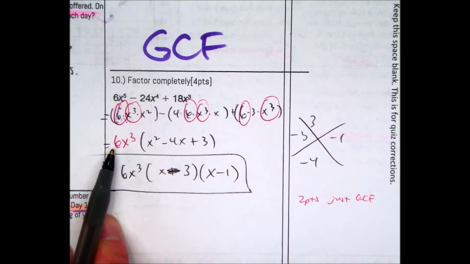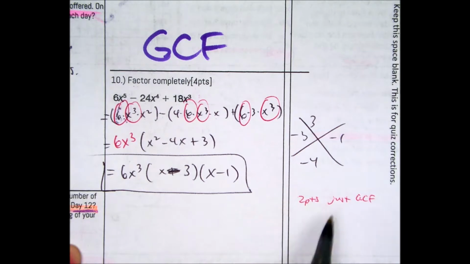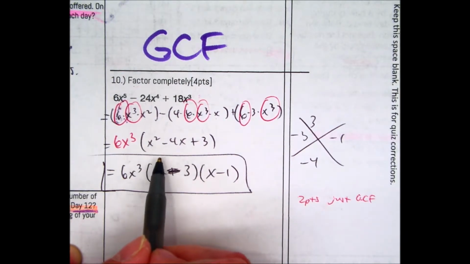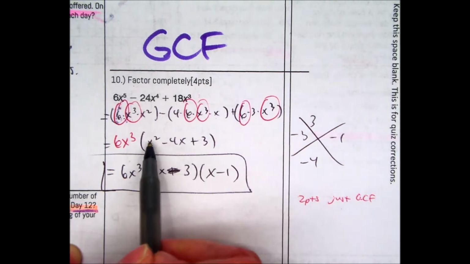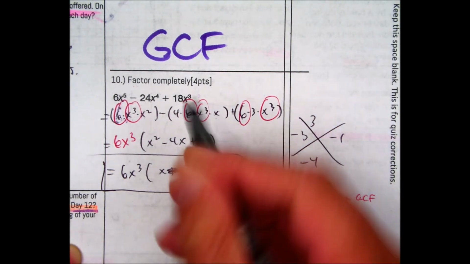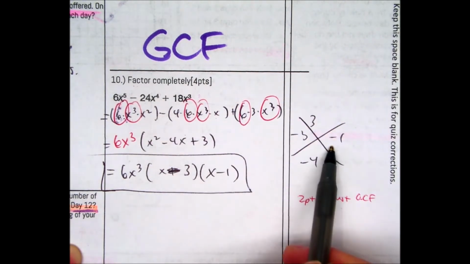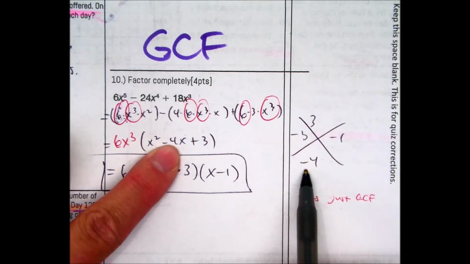Okay, if you got that far, in this problem I only gave you 2 points just for the greatest common factor. You have to recognize that, can you factor again? Mr. Ring, I don't know when, so I just stopped. Well, just do it. Try it. x squared minus 4x plus 3 is, you have a trinomial. Half of 2 is 1, so you can use your x box. A times c. B value.